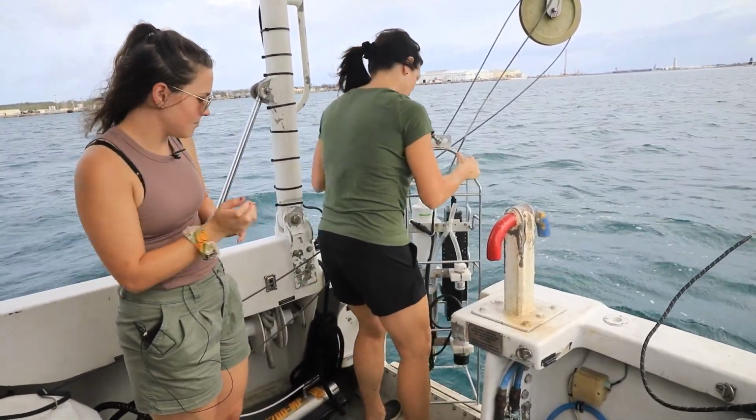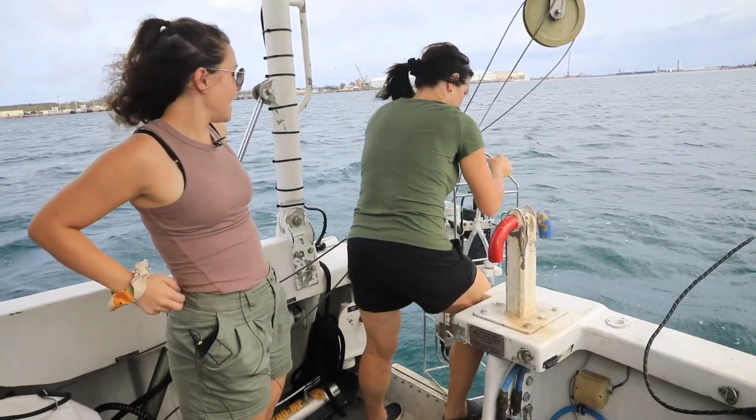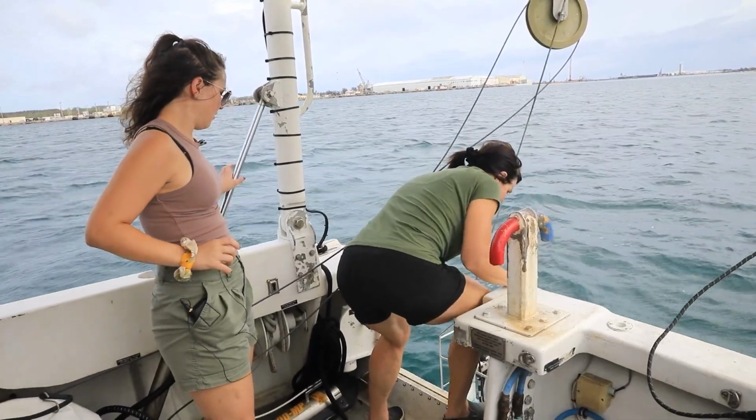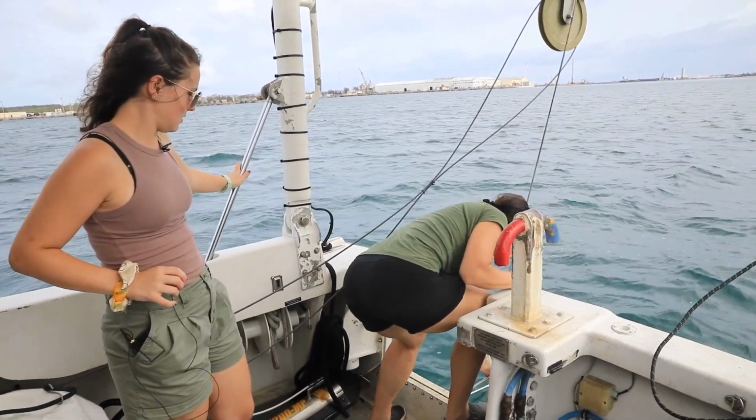Sensor, a piece of equipment that measures conductivity, temperature, and depth, and we use that to get an accurate sound speed profile for our multi-beam sonar.